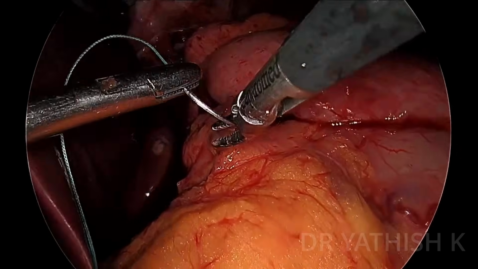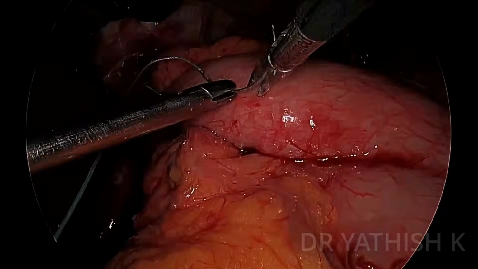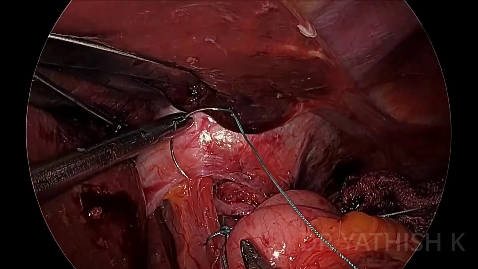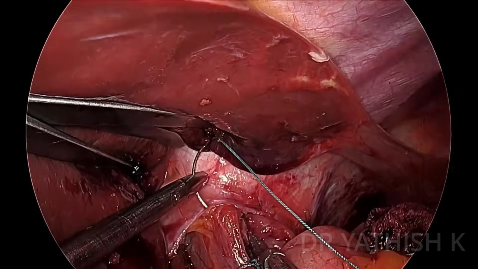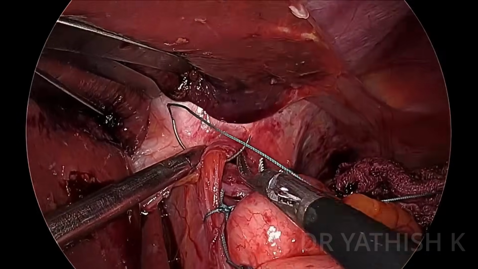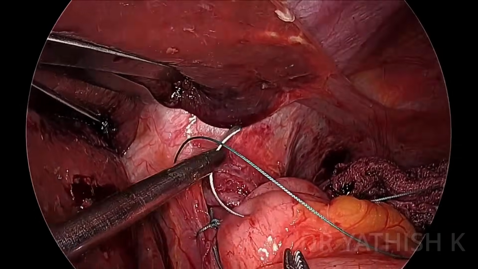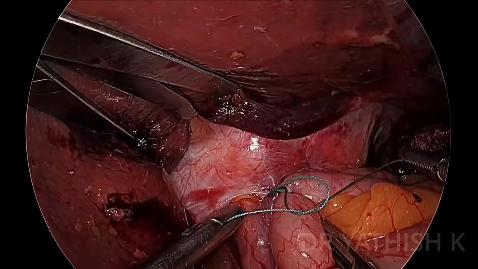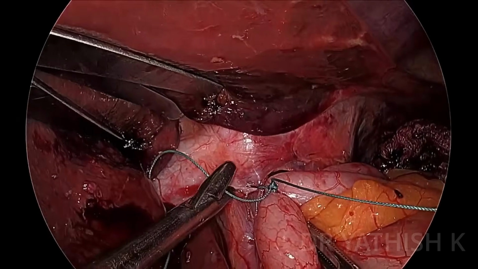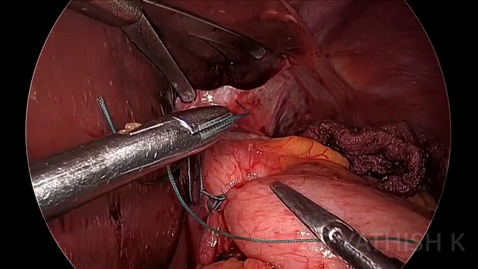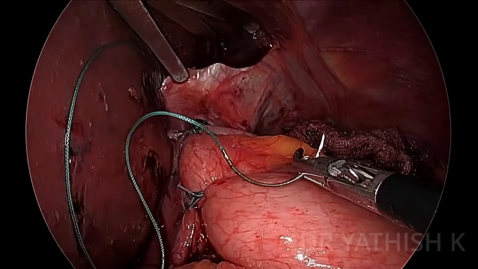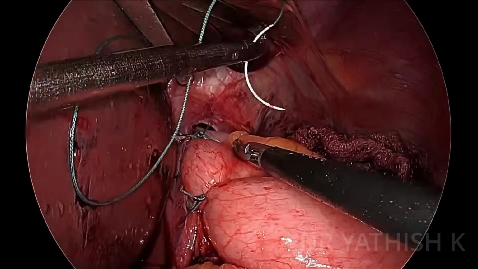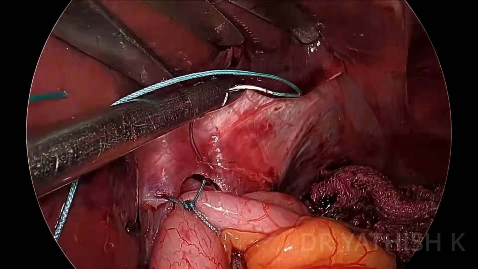So now that the wrap creation is almost done, the fundus is secured appropriately to the edges of the myotomy site, and I'm going to take a few anchoring bites to the hiatus and to the fundus to prevent it from disrupting. So these are a few tips on how to create an anterior Dor fundoplication wrap.